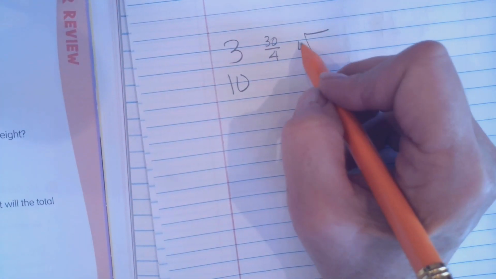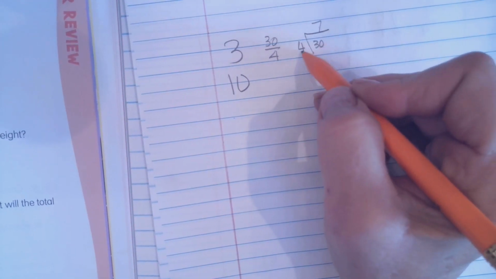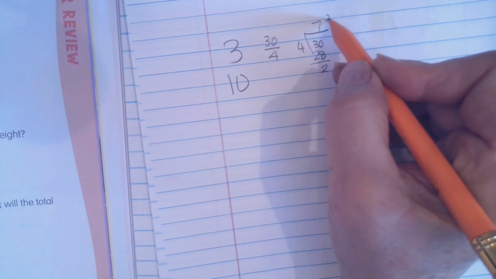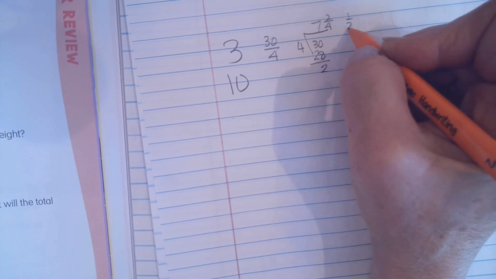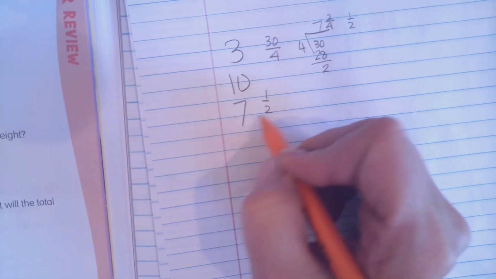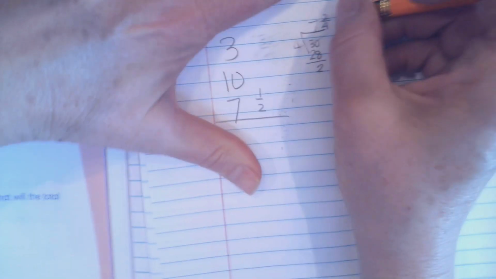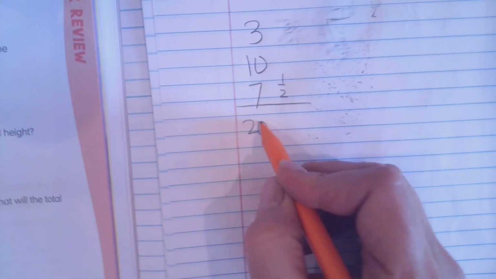4 goes into 30 how many times? 7. 7 times 4 is 28. What's left over? 2/4. 2/4 equals 1/2. So this is 7 1/2. So now we can add all of that together. 3 plus 10 plus 7 is 20.5.